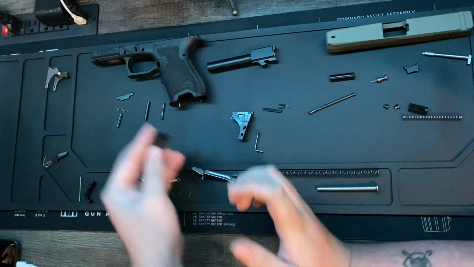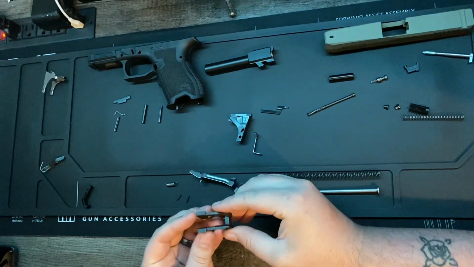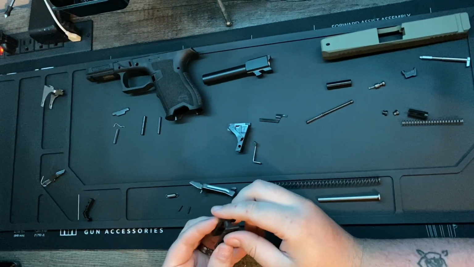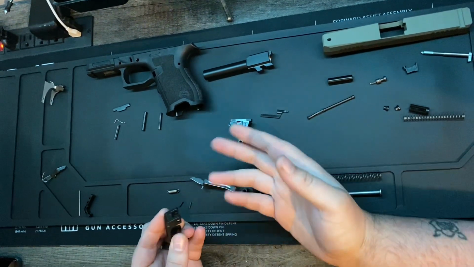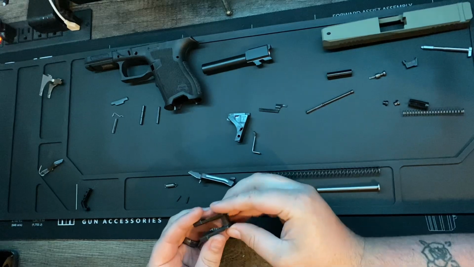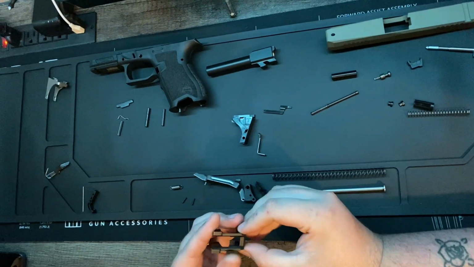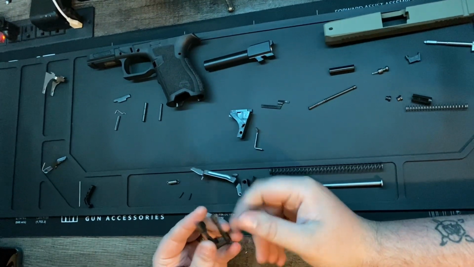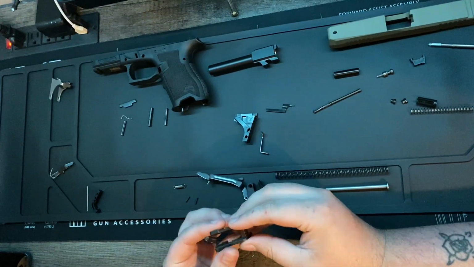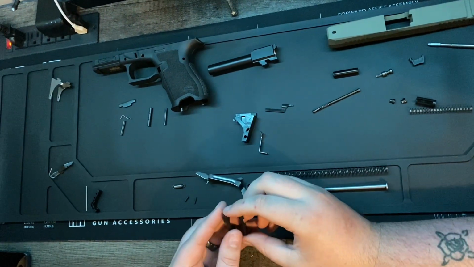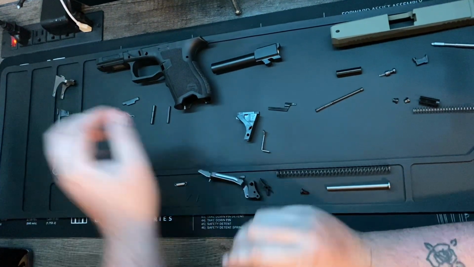Okay, and lastly, we're going to be talking about the locking block, and critical dimensions for this are obviously going to be the pinholes. They must fit properly inside the frame. That would cause a bunch of issues, and also the rail surfaces that the slide runs across must be correct. And that's going to be it. We're going to be moving on to step 4.